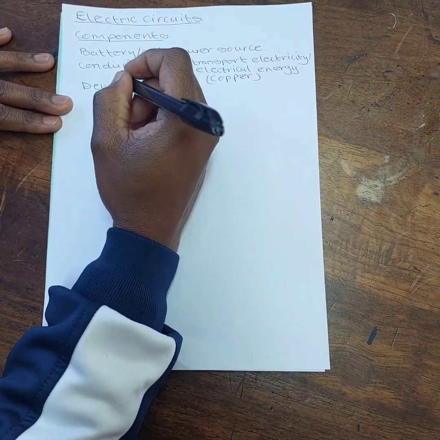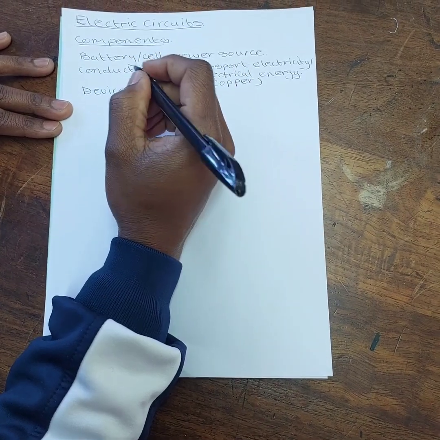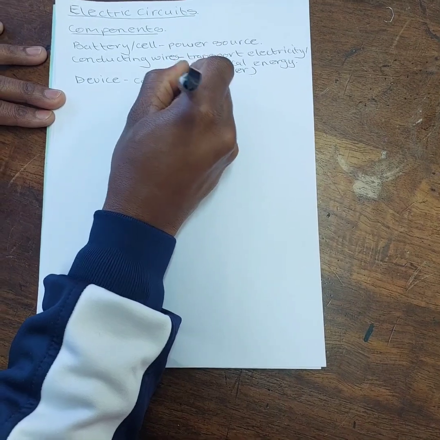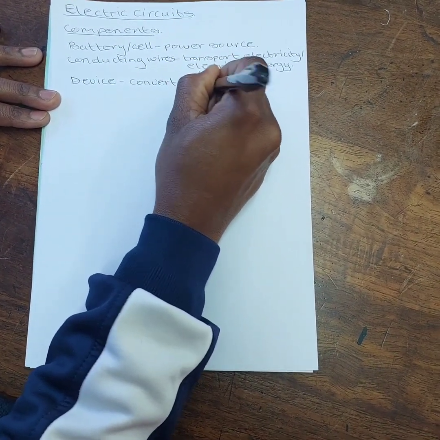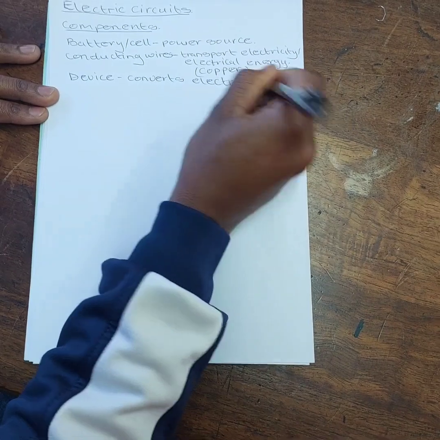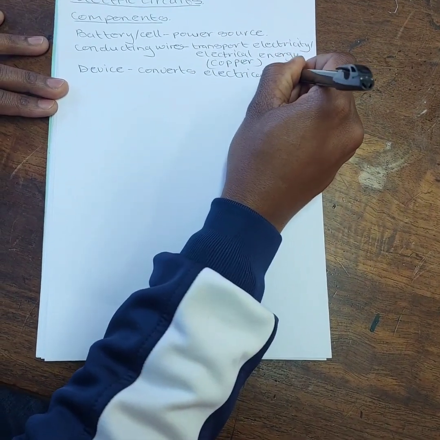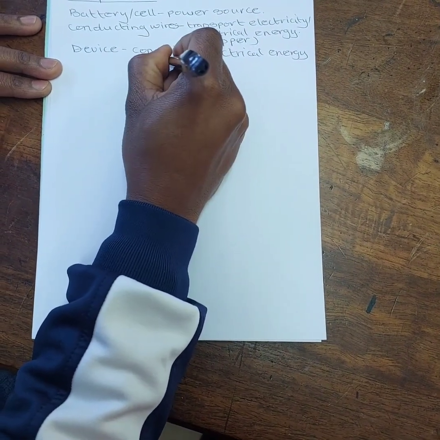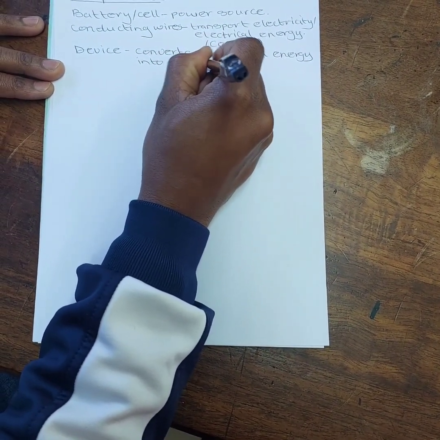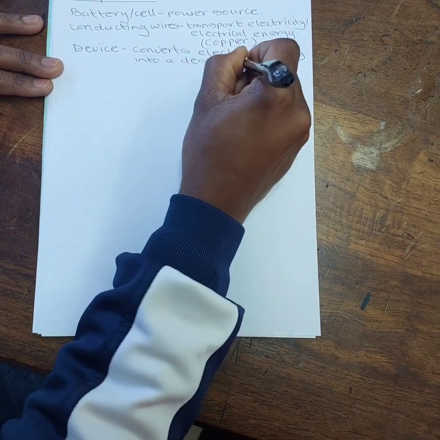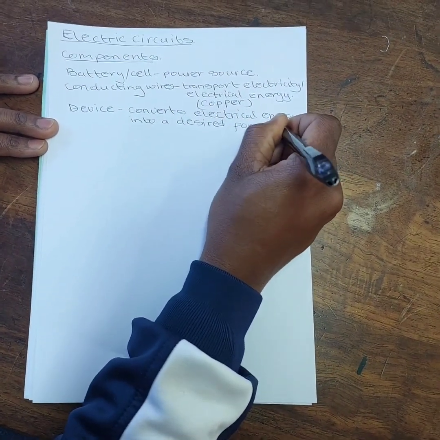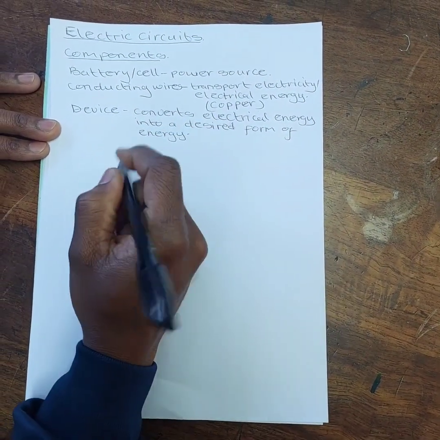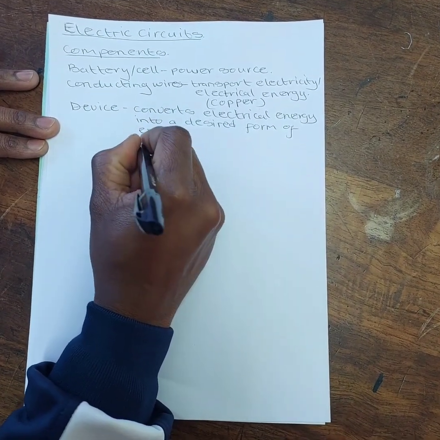There are different types of devices, and the function of a device is to convert electrical energy into a desired form of energy. So naming the devices, the most common one we have is the bulb.